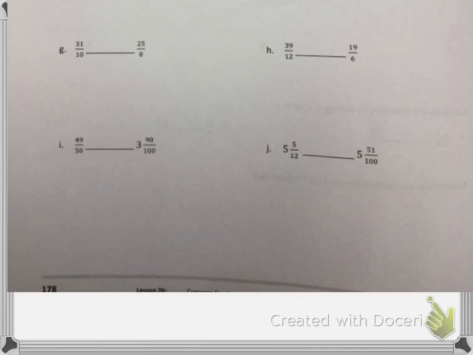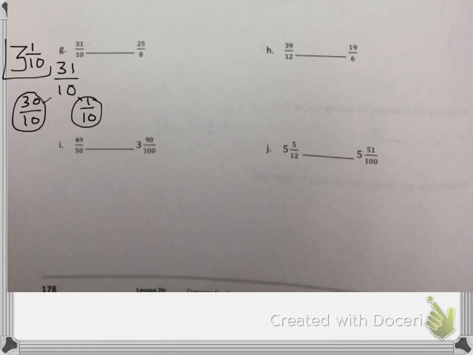So I have 31 tenths, and I know that 10 can go into 30 3 times. So it's going to be 30 tenths, and I'm going to have 1 tenth left over. I know 30 tenths is 3 whole, and I have 1 tenth left over. 25 eighths. I know that 8 can go into 25 3 times, so I'm going to take out 24 eighths, and I have 1/8 left over. So this is going to be 3 and 1/8.